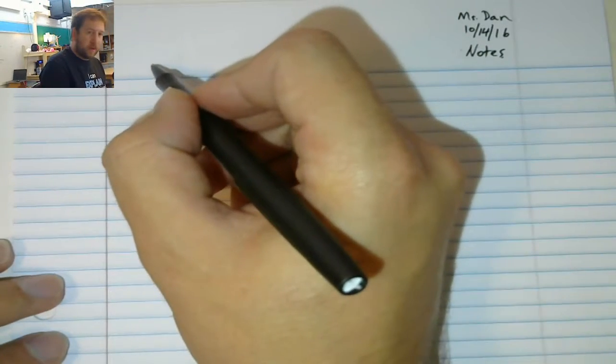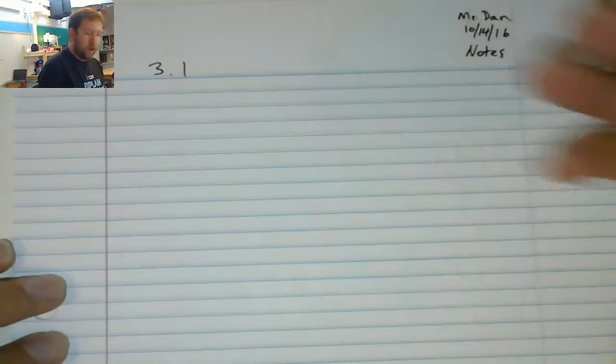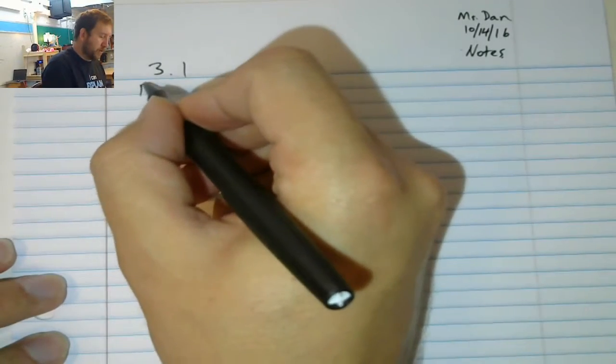So I'm going to start off my notes with, just like I normally do, my name, the date, which is 10/14, and we're going to call this notes just so we don't get it confused with the other stuff that we're doing. And we are doing 3.1 today. And the title of this chapter is Equivalent Fractions.